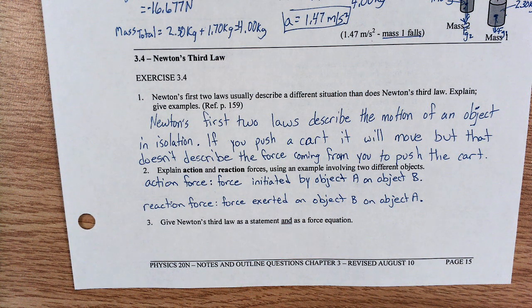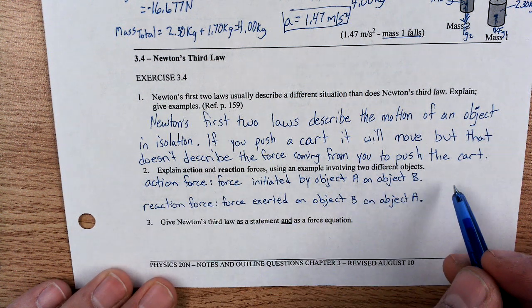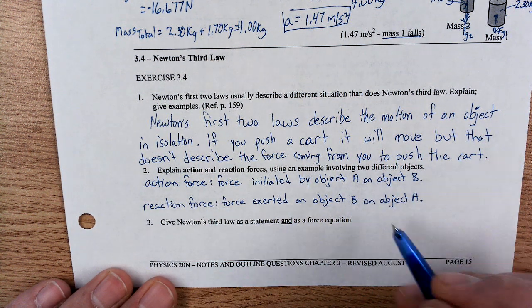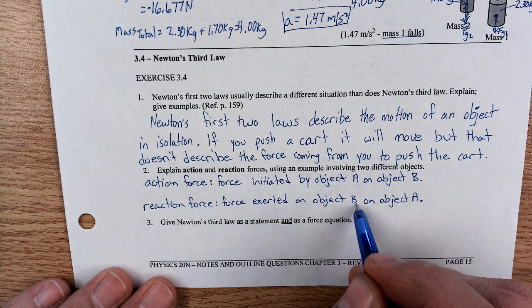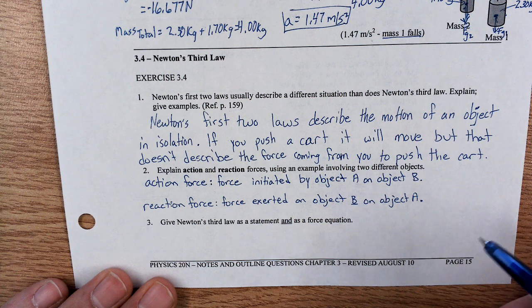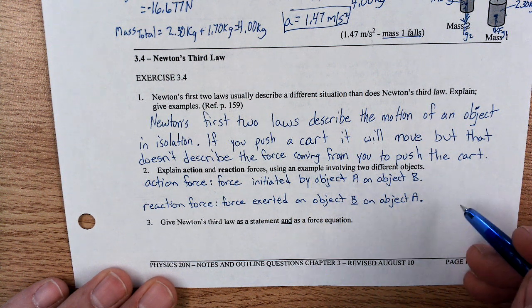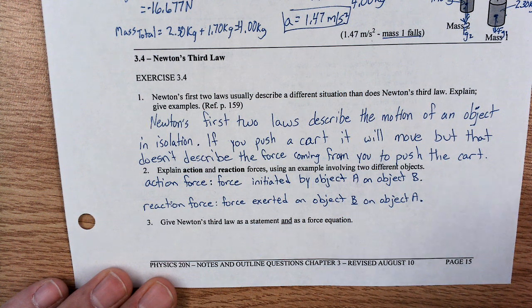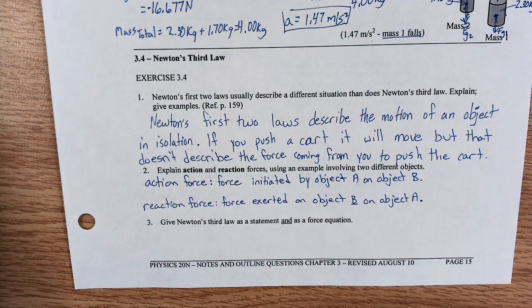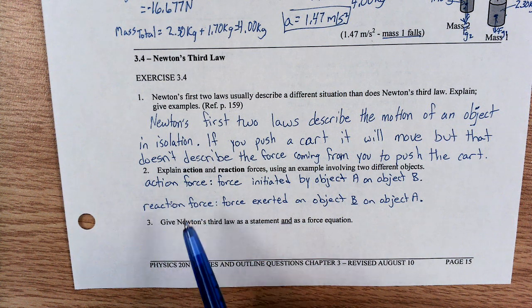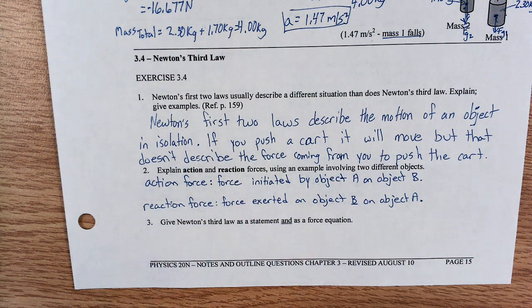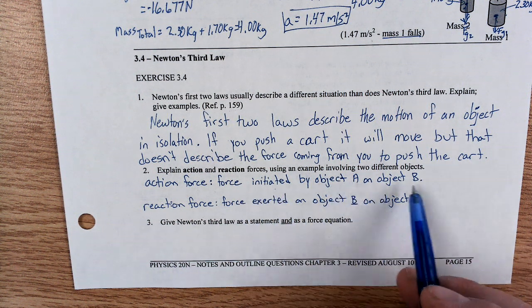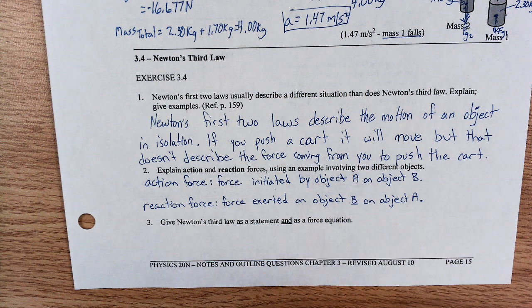The example they give in your textbook is the volleyball. If the volleyball is object A, the action force would be the volleyball exerting force on your arms. Then your arms, object B in that case, would change the direction of the ball by exerting a force onto the ball to make it accelerate in a different direction. So for every action, we have a reaction. We have the two forces working together: the force initiated by object A on B, and then the force exerted by B on A.